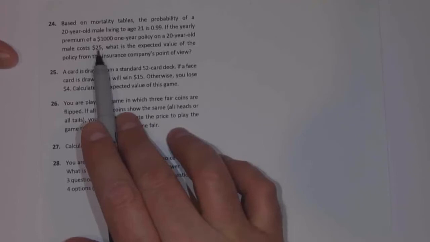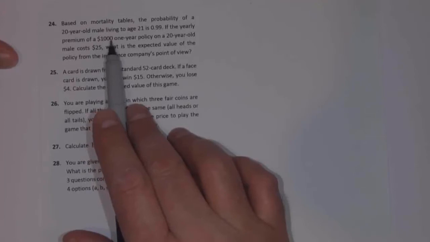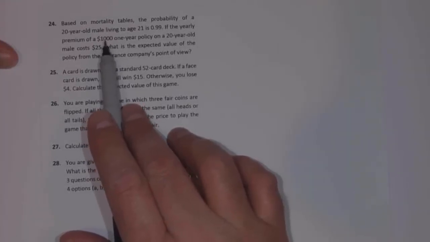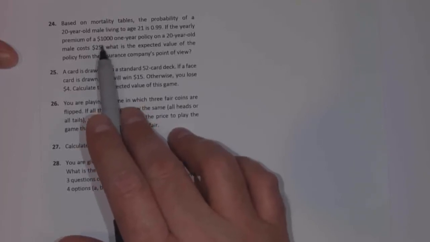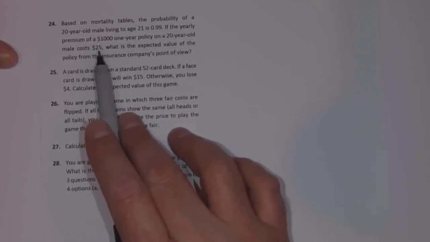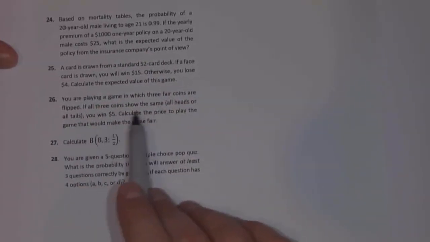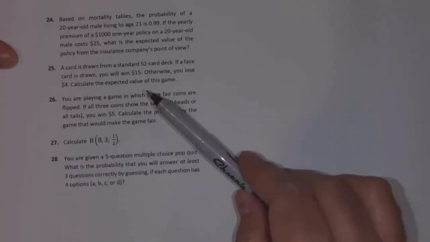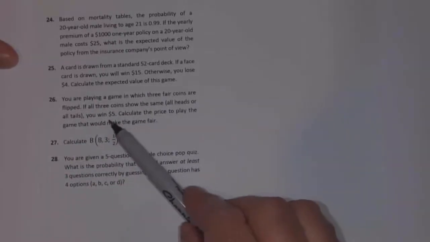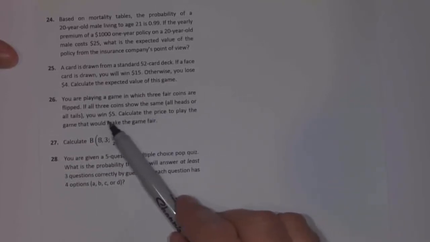The individual had to pay the $25 for the policy, and then that affected what the insurance company was going to have to ultimately lose if they had to pay that out. So we had to find the difference between what the person paid for the policy and what was actually paid out by the insurance company. So it's the same kind of deal. If you pay $1 to play this game, then you're actually only winning $4 because you had to pay $1 to win the $5. And that's a sort of trick on this problem.